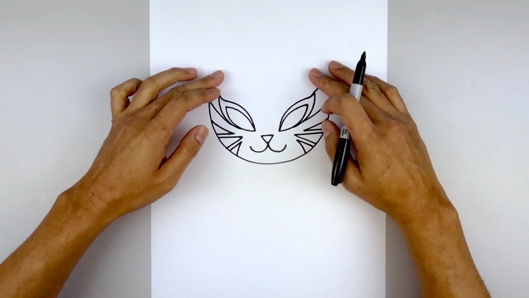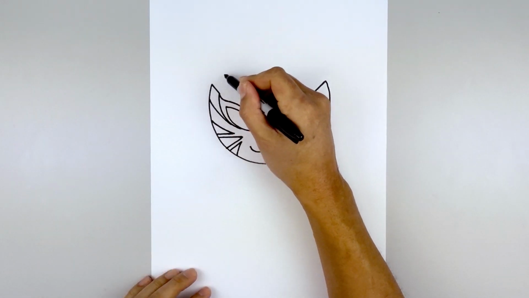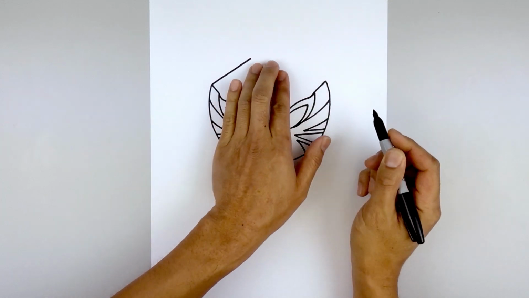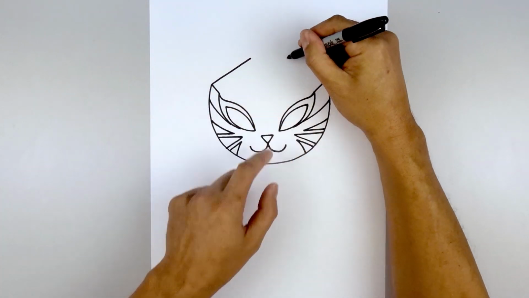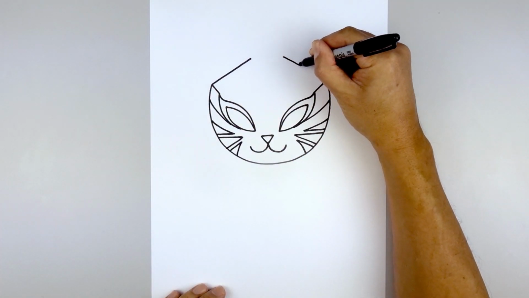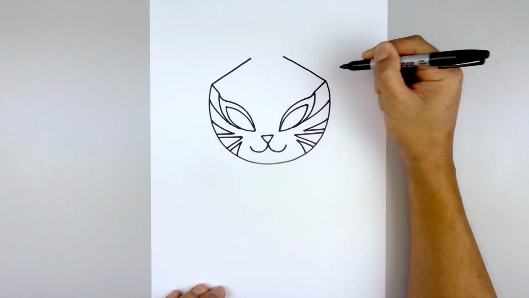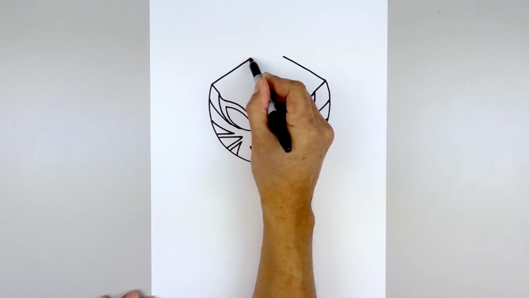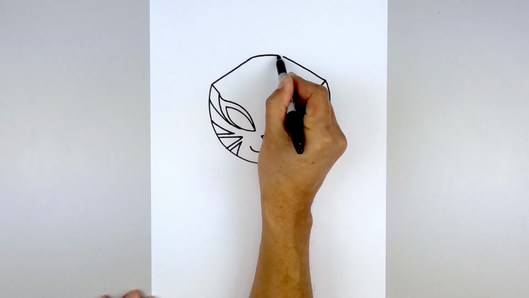Let's move back up and draw the bottom edge of the ears. Starting on the left, we're going to draw an angled line going up and then in. We want to leave a gap in the center. We're going to go over towards the right, angle down, and then out. Now we're going to close off the top with a slight curve. We're going to go up and then down.